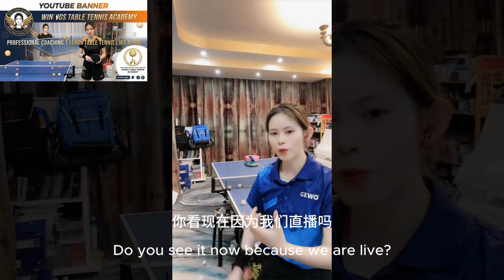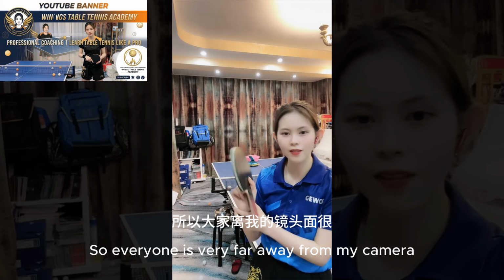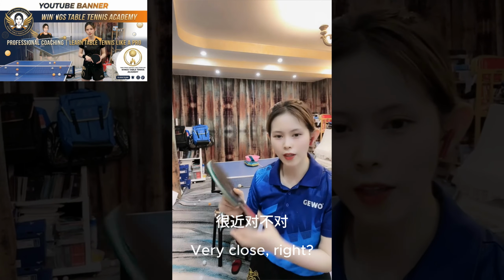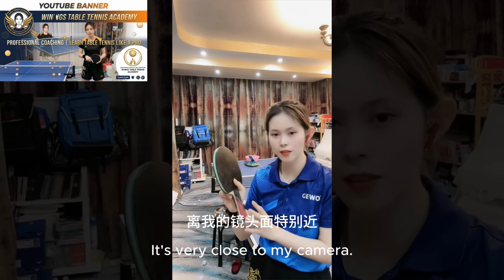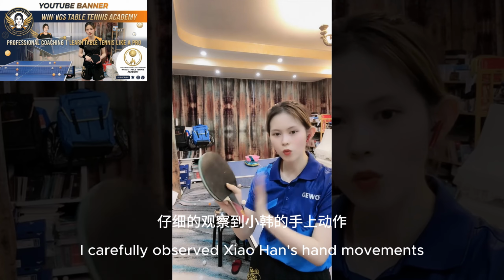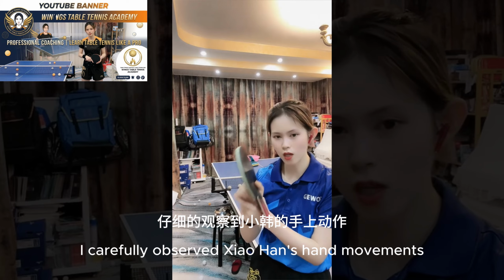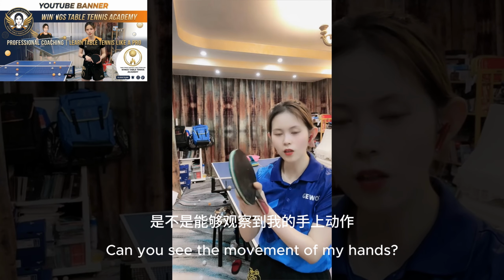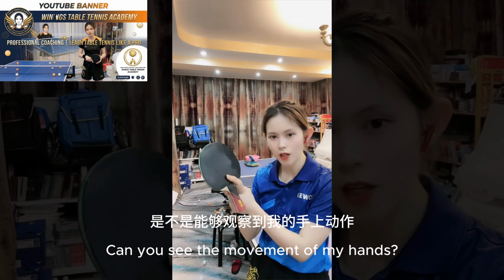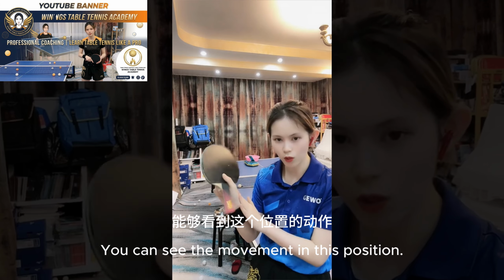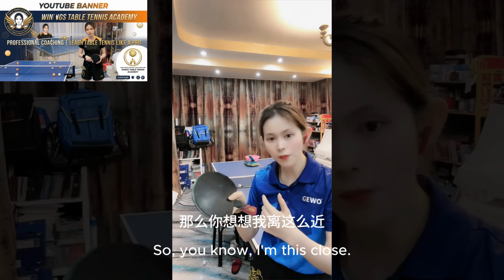Do you see it now because we are live? So everyone is very far away from my camera. Very close to my camera. So can everyone carefully observe Xiaohan's hand movements? Can you see the movement of my hands? You can see the movement in this position.